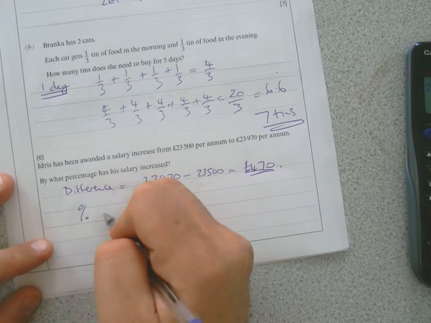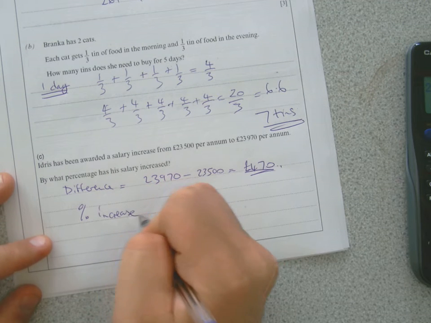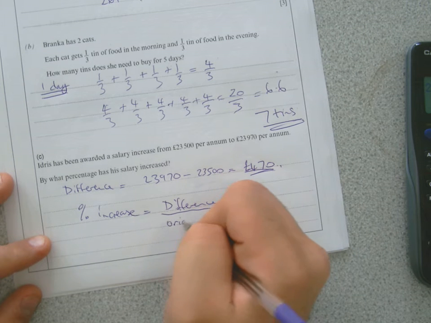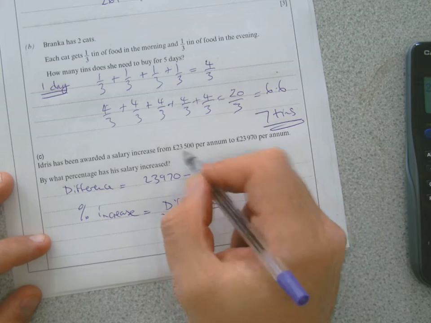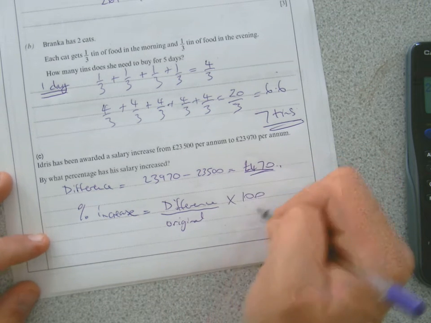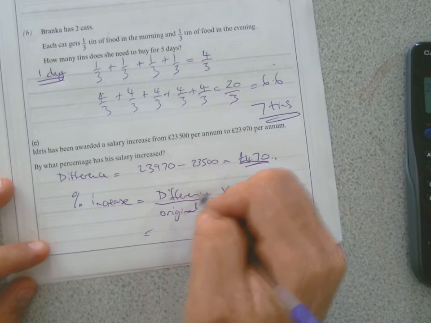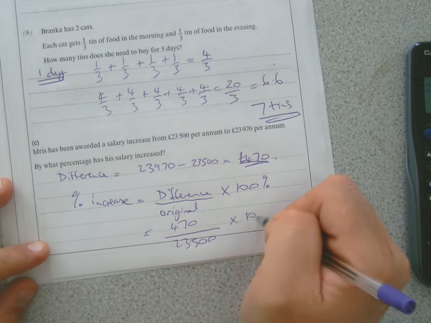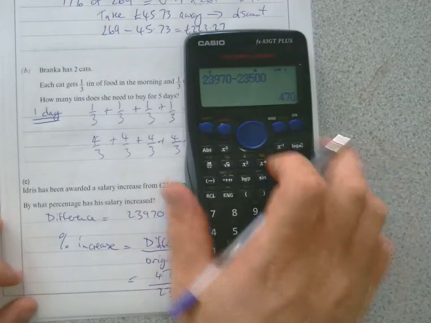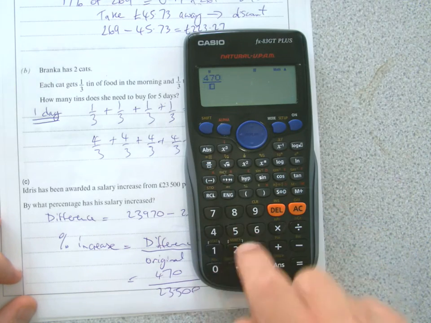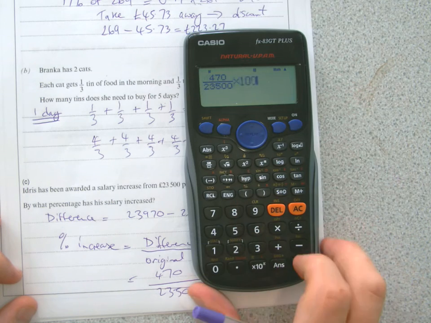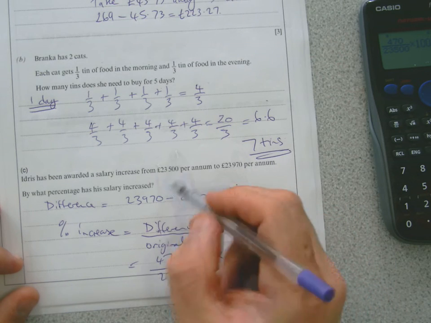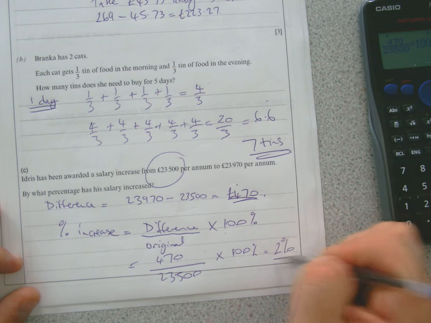Now to get the percentage increase, use this formula. You divide the difference, how much it's gone up by, by the original. So you're comparing the increase to what he had to start with, and then of course you've got to times it by 100 to get a percentage. So the difference is 470, the original was 23,500, and you times that by 100. You get, let's get my calculator, 2. That's nice. So that 470 as a proportion of the original amount is literally 2%. So that's his pay rise.